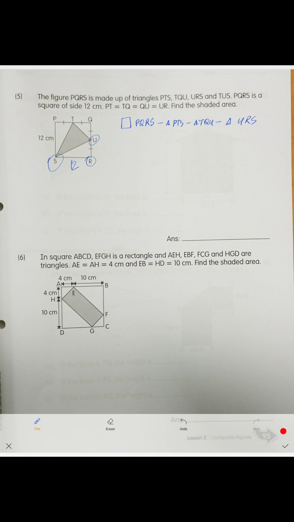We can see basically that triangle PTS and triangle URS are all the same, so we don't need to recalculate the area several times. Like these two guys, they're the same. Oops. Okay. So area of the square PQRS is equal to, when one side is 12, 12 times 12, 144 square centimeters. That's number one.